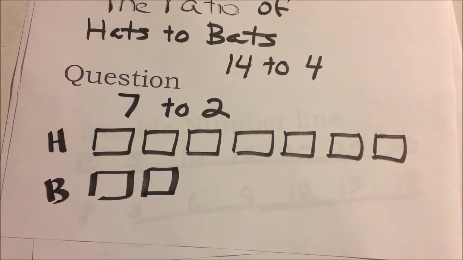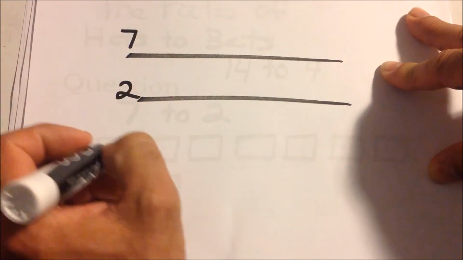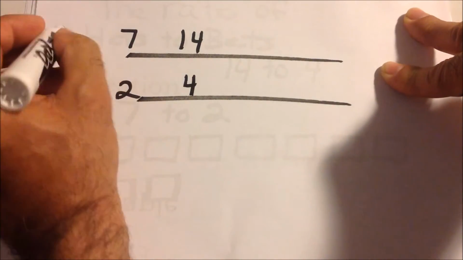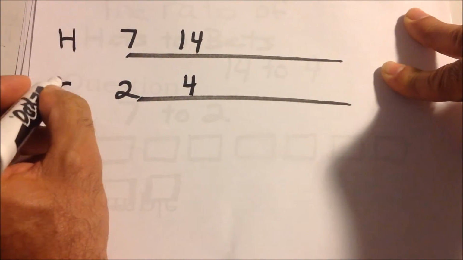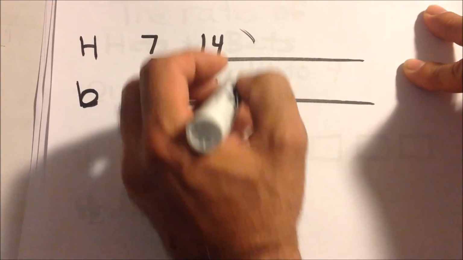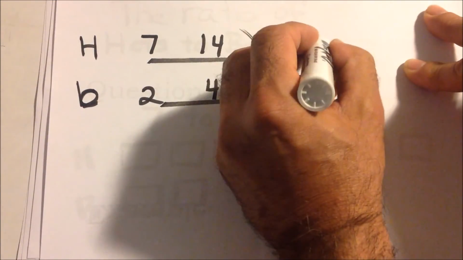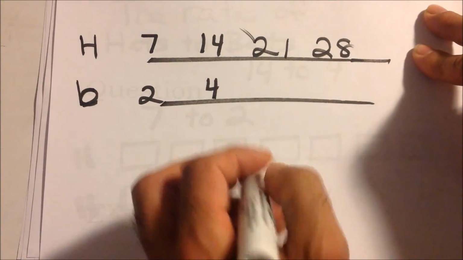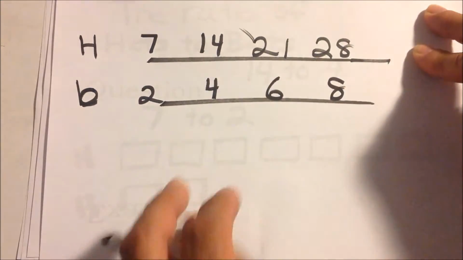Try that. Okay, so we know that we have a double number lines where there's just 2 lines, and we're going to start with the lowest ratio first. It's 7 to 2. And then we had 14 to 4. And as you can see, the hats and the bats, make that a B, the hats go up by 7 each time. We have 21, we have 28, and the bats go up by 2 each time. So that's our double number line.